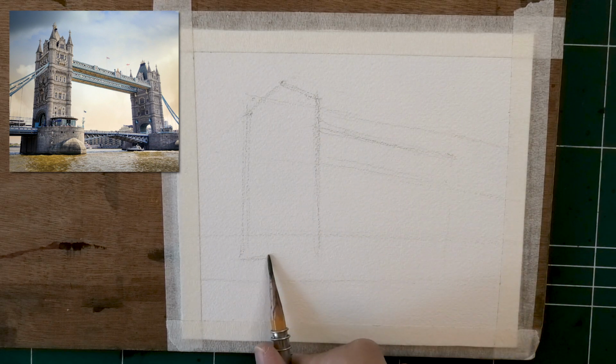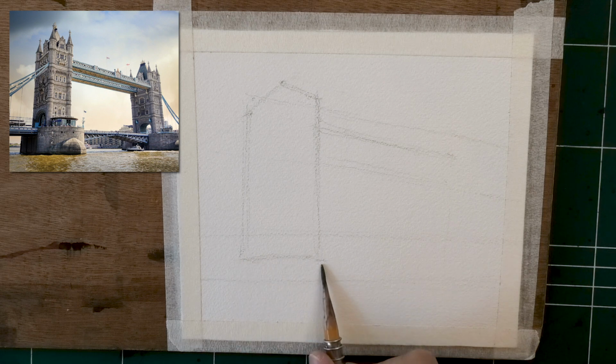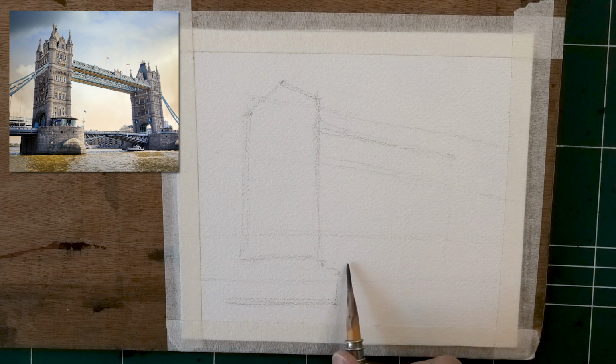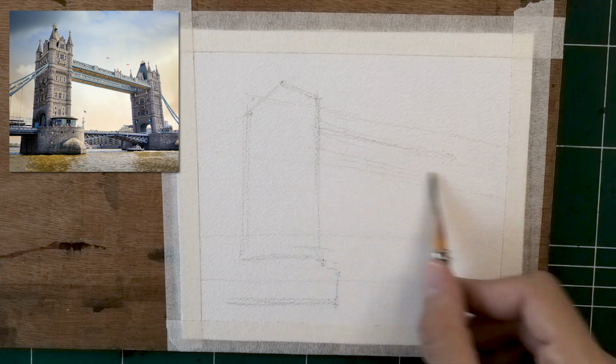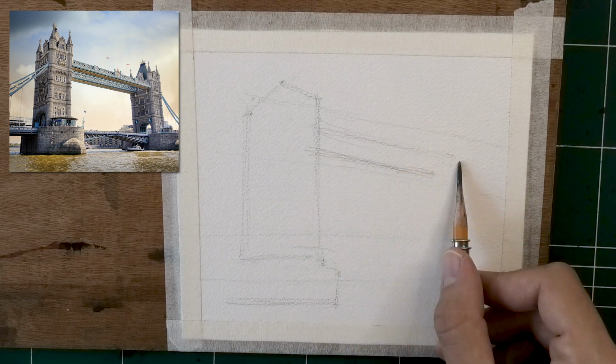And this is why it's so important to practice this with a multitude of references. In this case, we're using a cityscape, but also try doing this with portraits, as I have shown you before, with still life, with a variety of different references.